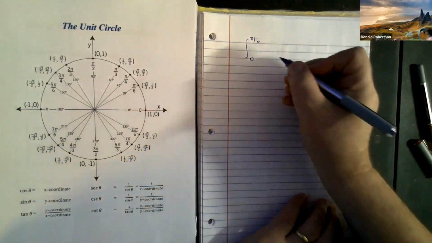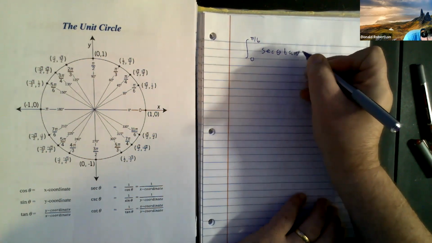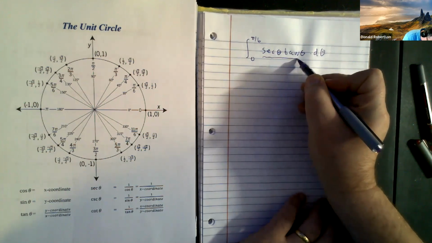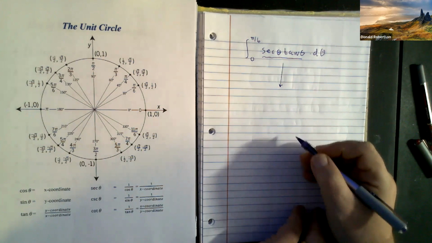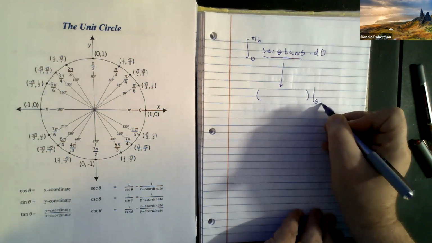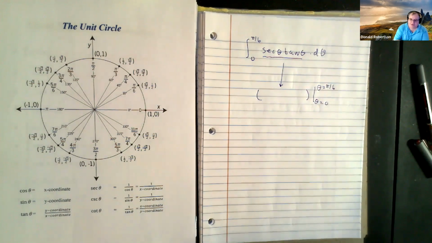And the function I'm going to do it to is secant theta tan theta d theta. This has an antiderivative. Can anybody tell me, can you remember what the antiderivative of secant tan is?